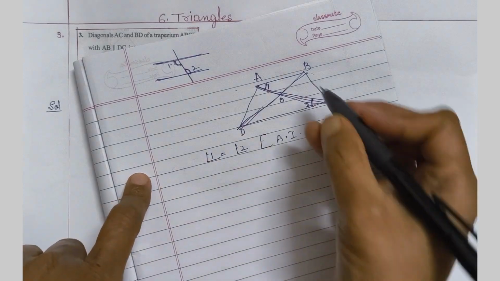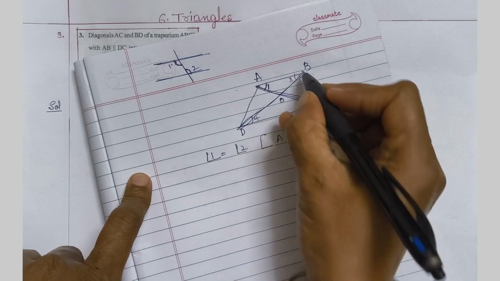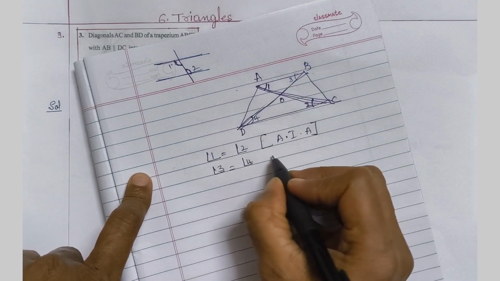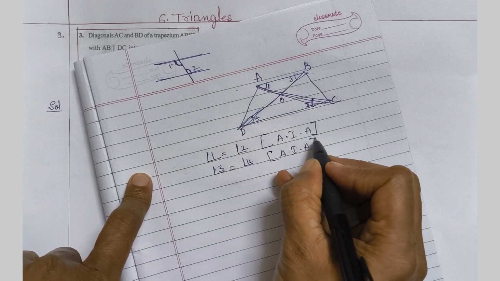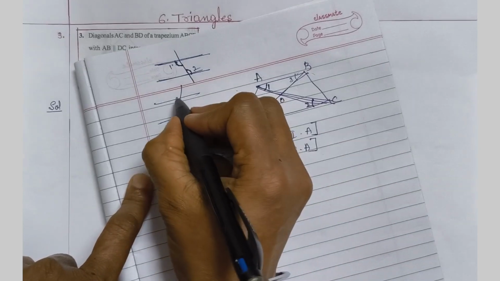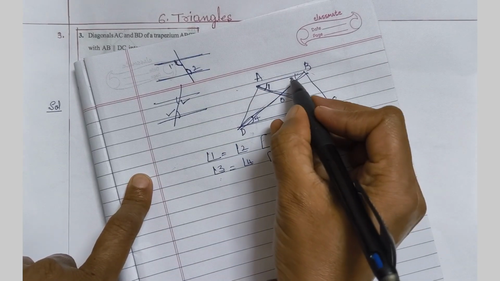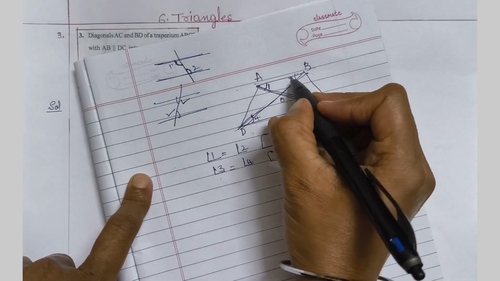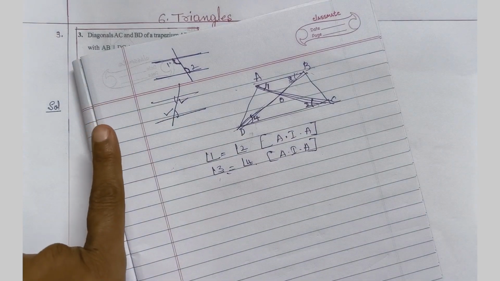Okay. Next, angle 3 is equal to angle 4. What is the reason? Alternate interior angles, the same reason. See here, two parallel lines cut by a transversal. This angle is equal to this angle. Next, this angle is equal to this angle. So angle 3 is equal to angle 4. Parallel lines and a transversal, so alternate interior angles are equal. Angle 3 is equal to angle 4.